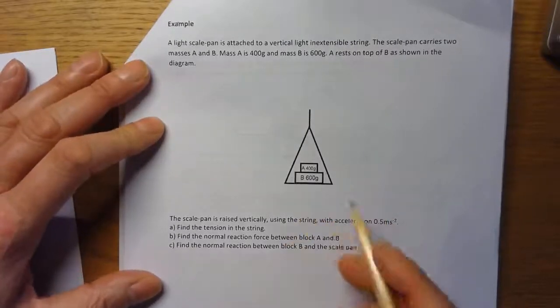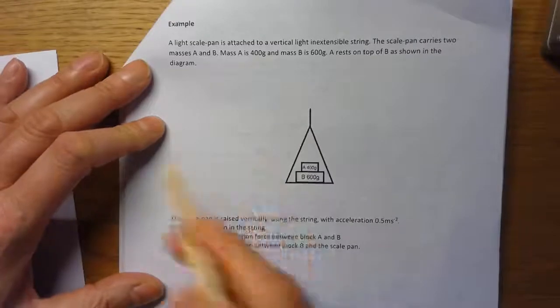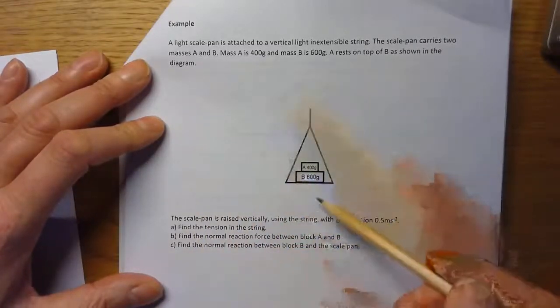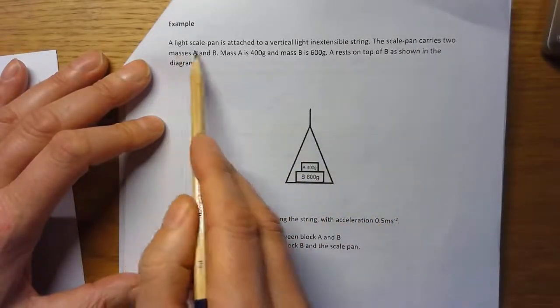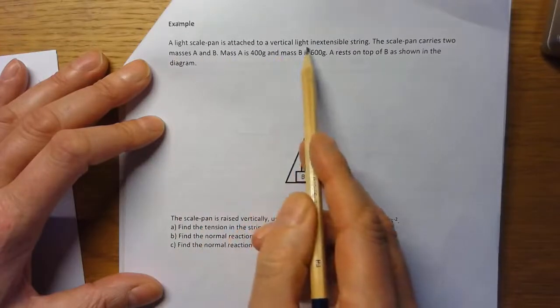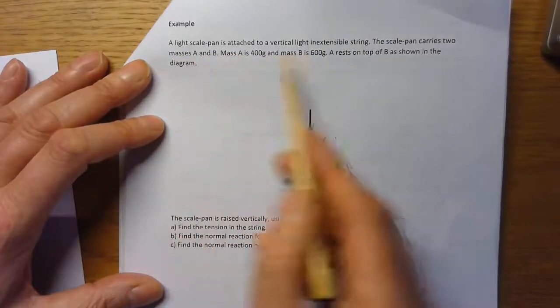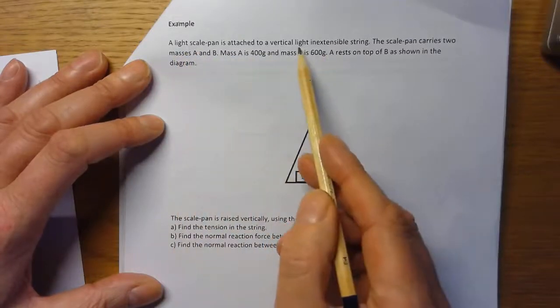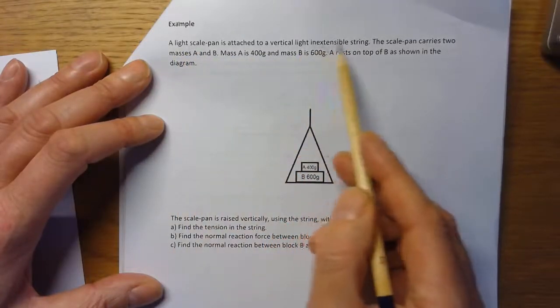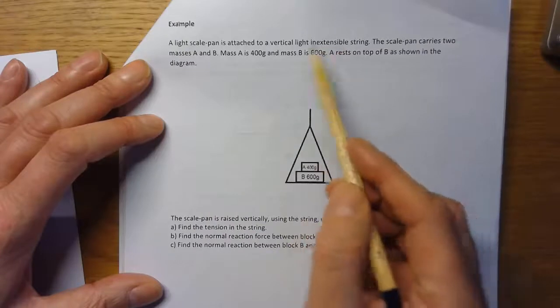In this example, we're looking at scale pans or lifts. The question says, a light scale pan is attached to a vertical light inextensible string. So light means there's no mass in those particular aspects of the system. Inextensible means no elasticity in the string.